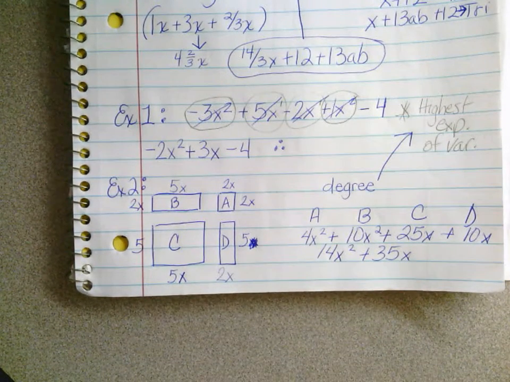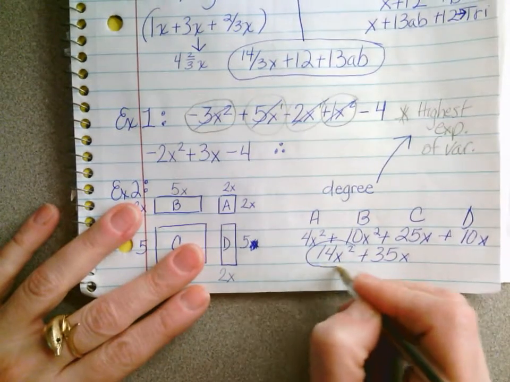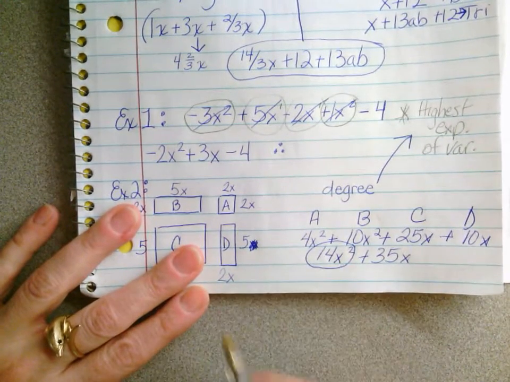By the way, speaking of degrees, the degree of a monomial is the sum of the powers within the monomial. So the degree of this monomial is 2.